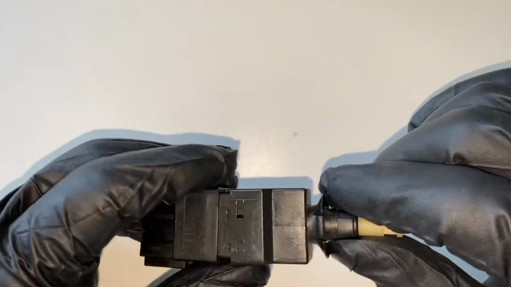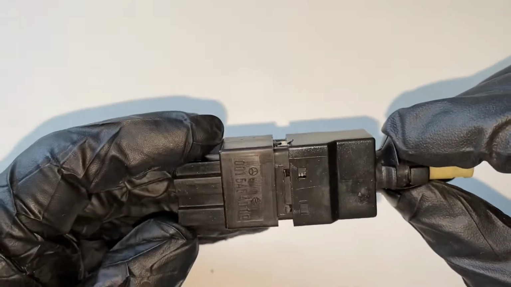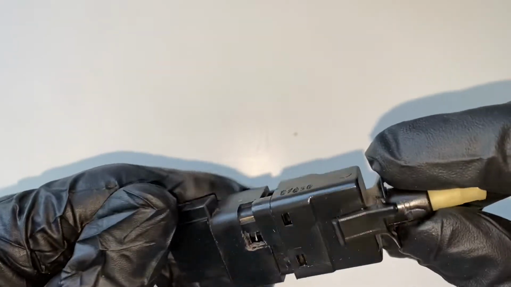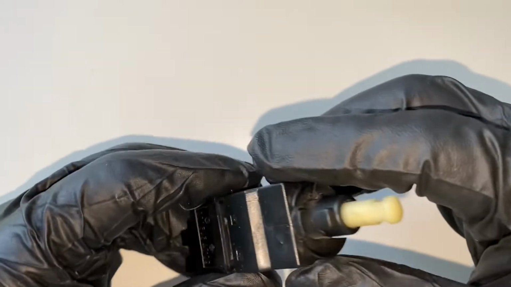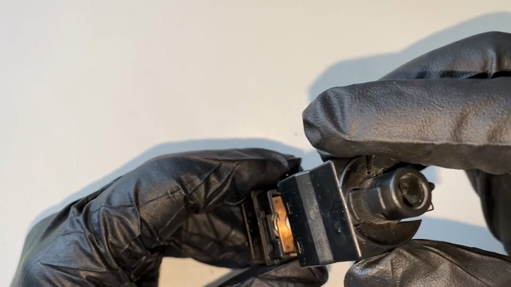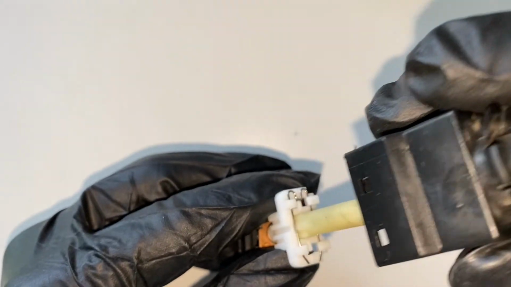Okay, so I took apart the original switch and let's see what's inside. So right there is a cover.